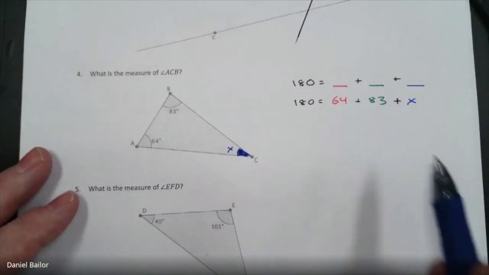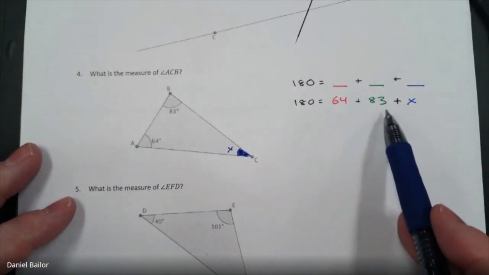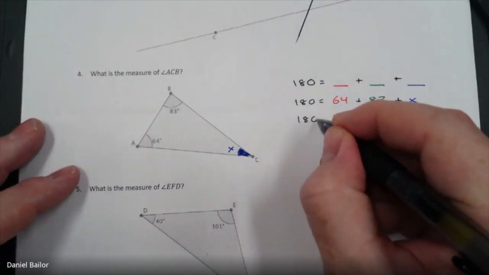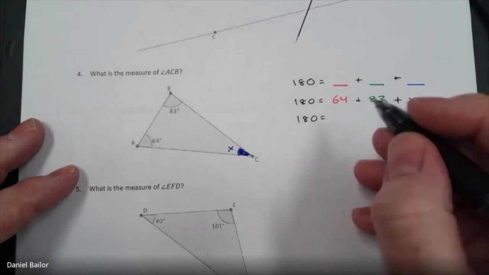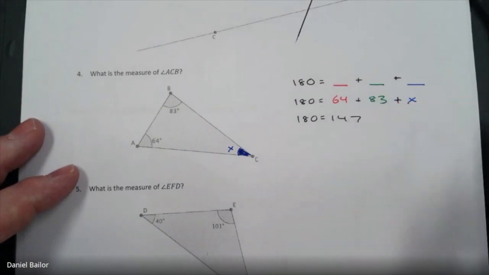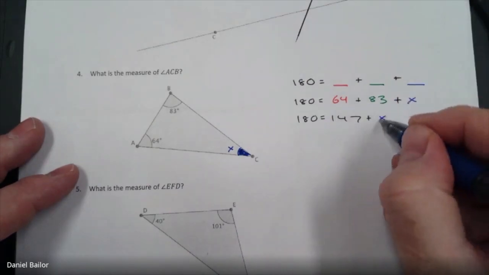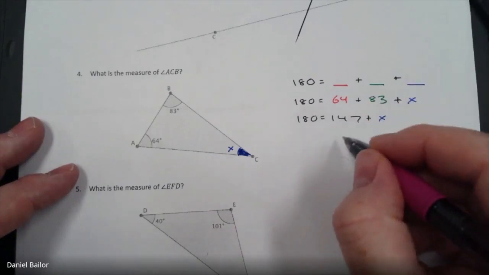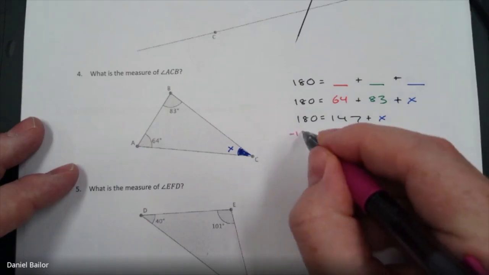Now this is just algebra, like we did for number 1 and number 2. You just have to finish the math. So you do 180. You add first 64 plus 83, which is 147. 147 plus x makes 180. So to get x by itself, you just do minus 147 to both sides.